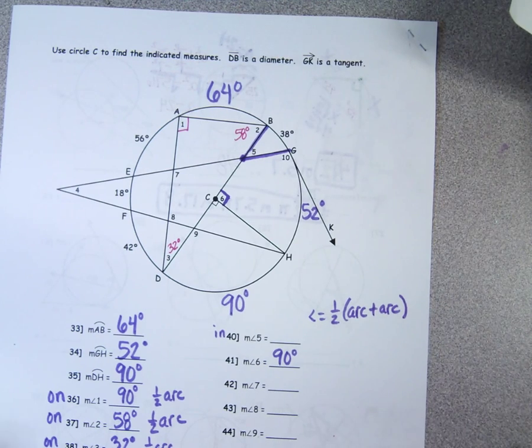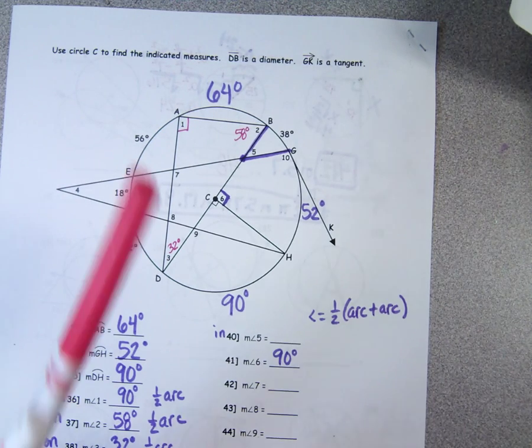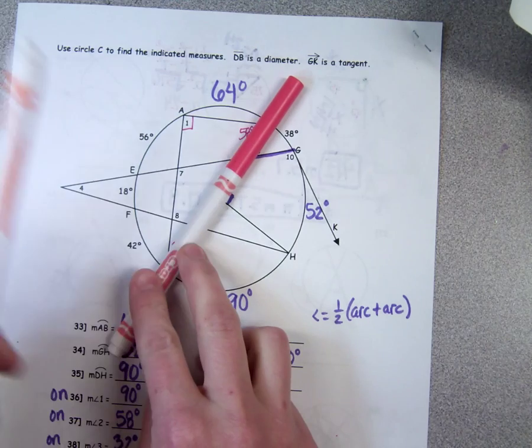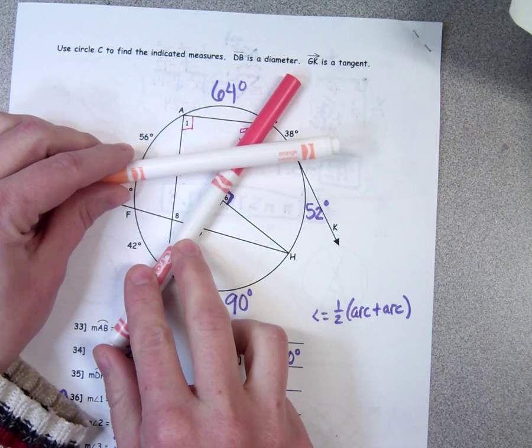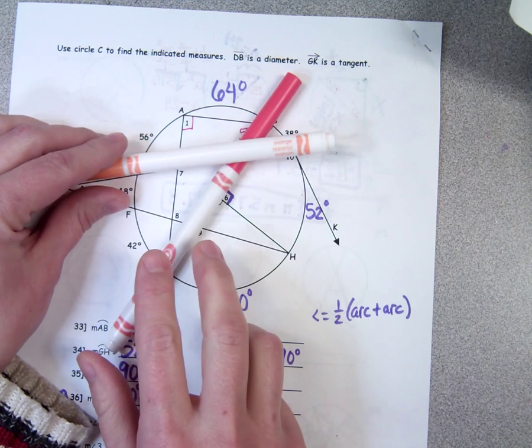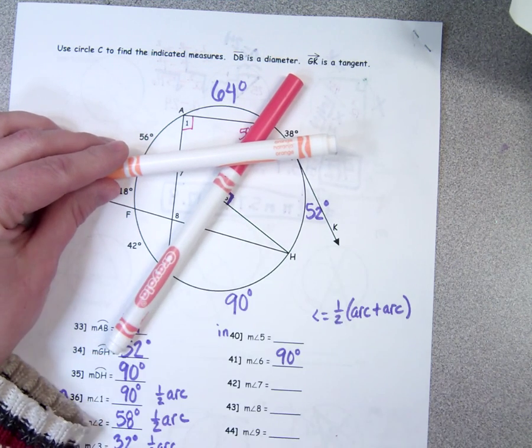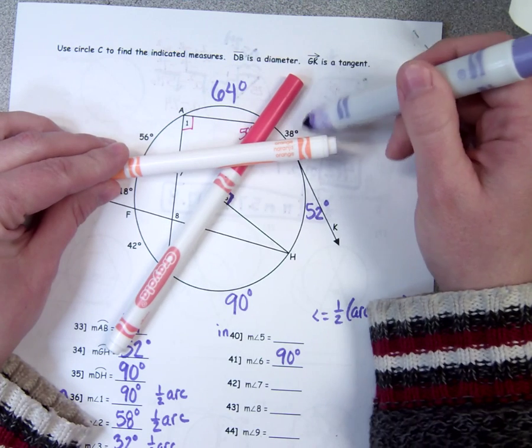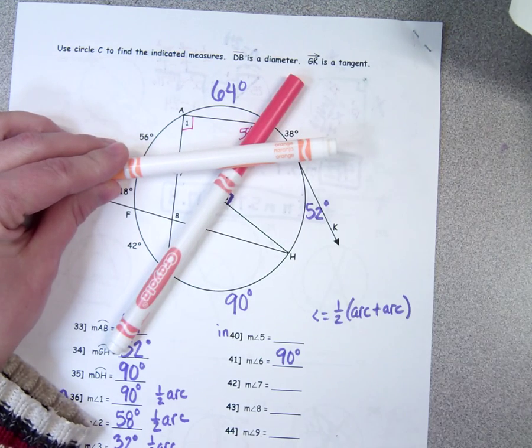So let me get my markers out so we can see where those arcs are. This is where you actually make an X with your markers. So I'm going to find angle 5 with my markers, and it's half of arc plus arc. So let me move my fingers and see if it rolls away. Okay, it does. So this is the first arc we want to use. So we want to use 38.